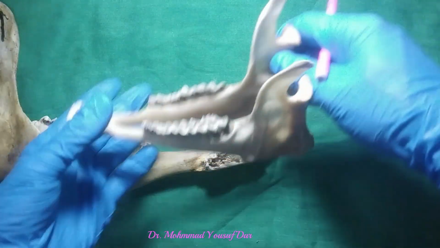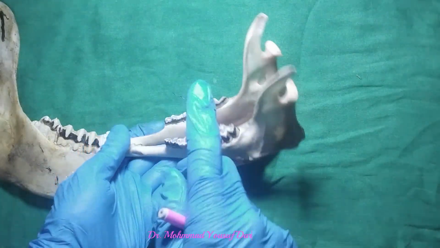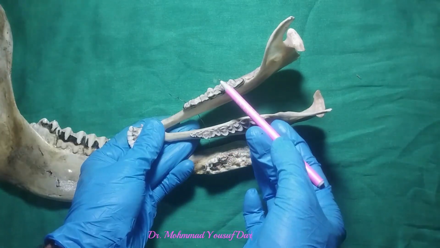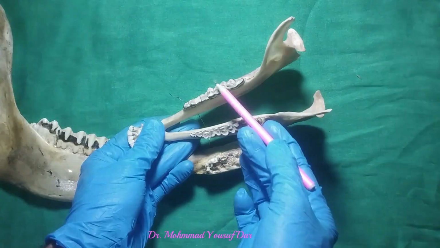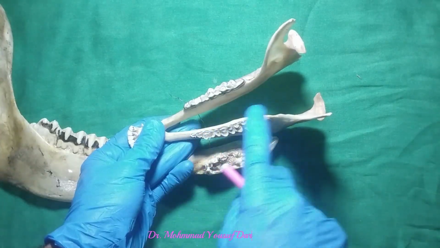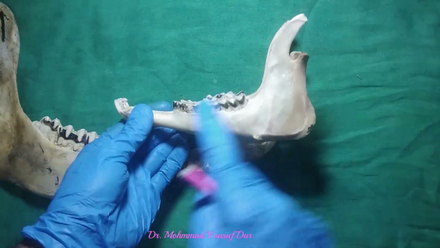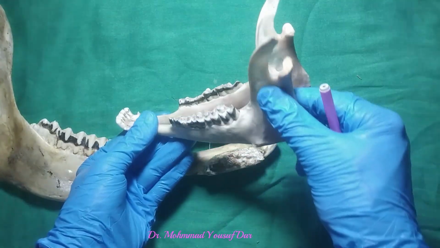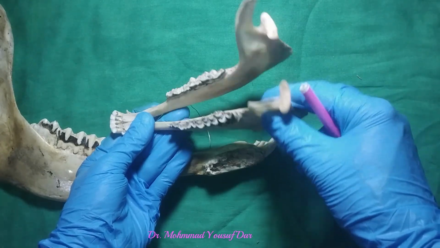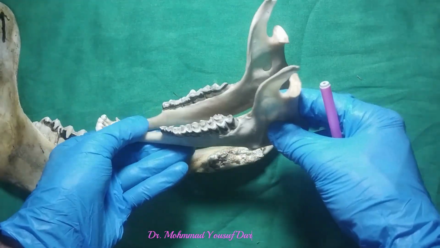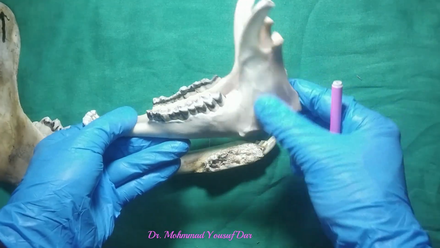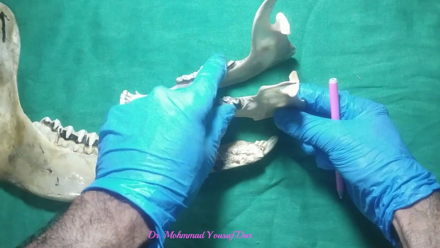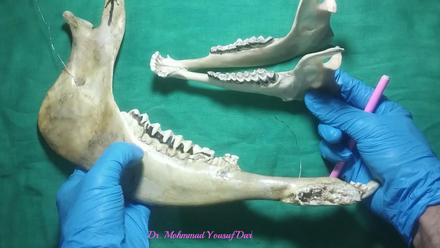Now coming to the next part, that is the rami. Generally there are 2 rami. This is the right one and this is the left one. So this is one ramus, this is the other ramus. The rami are symmetrical. You can see they are symmetrical and they are flattened from the sides. You can see this is the mandible of the young one and this is the mandible of an adult animal.